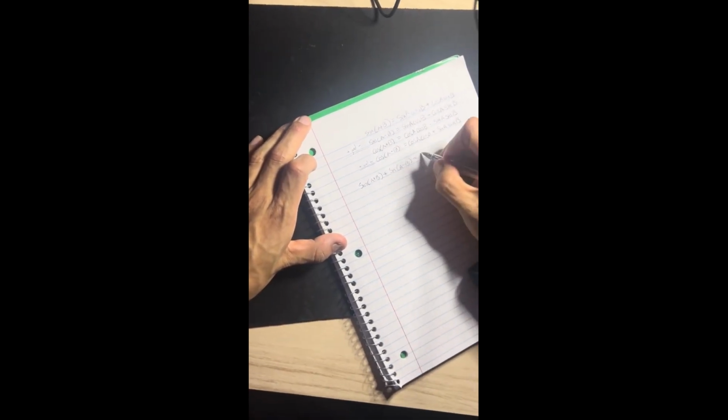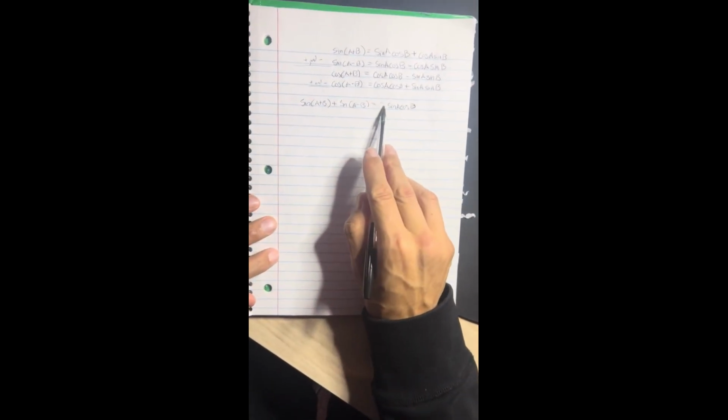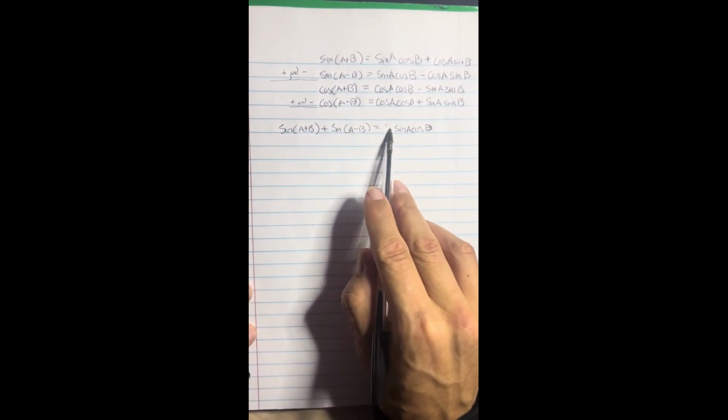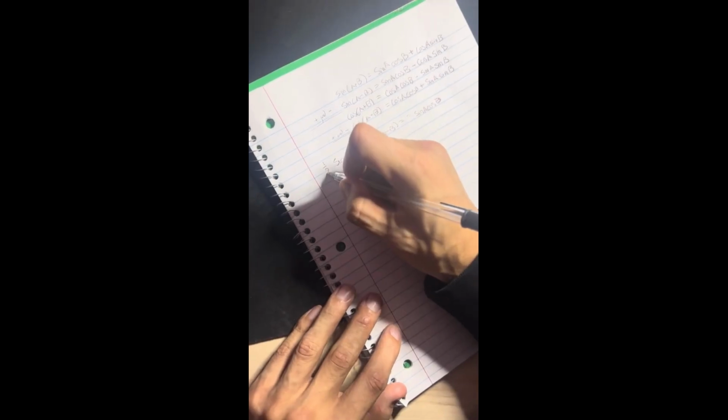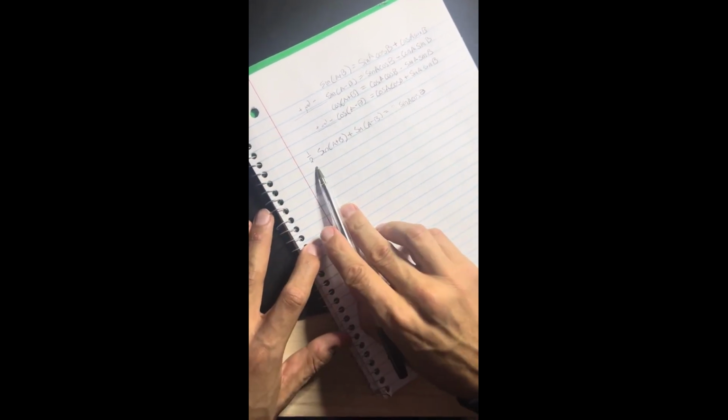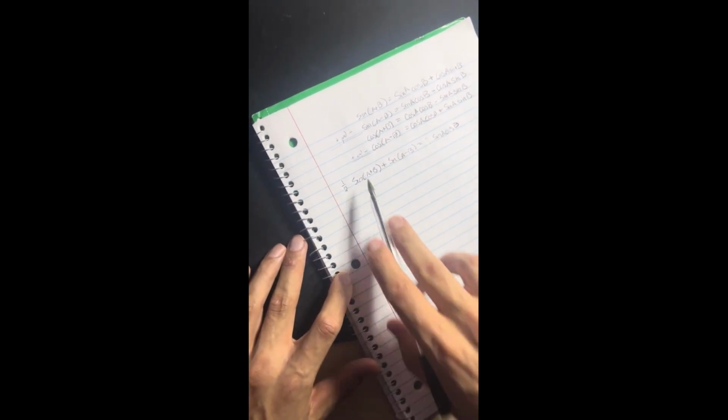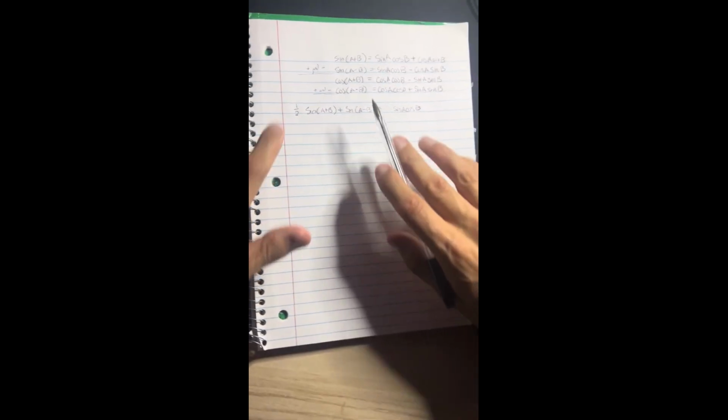So I'm not going to write it, but you get a 2 in front of this, sine A cos B. There's no 2 written because now you have to bring the 2 over here. I didn't want to make it messy. But anyways, you bring the 2 over by dividing by 2 in front of this. And this is the product to sum formula.